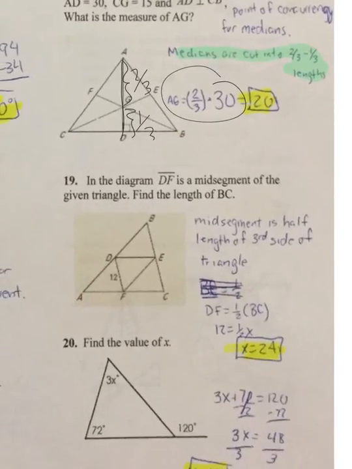19, in the diagram, DF is a midsegment of the given triangle. Find the length of BC. Midsegment is half the length of the third side of the triangle. And most importantly, or maybe not most importantly, a midsegment is where you connect midpoints inside a triangle. So if you just make one midsegment, it connects 2 sides, and it should be parallel to a third side. So the parallel part, not as important.